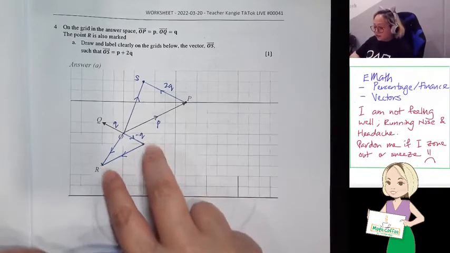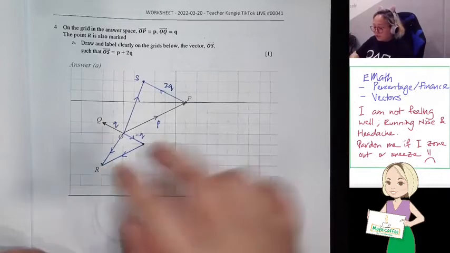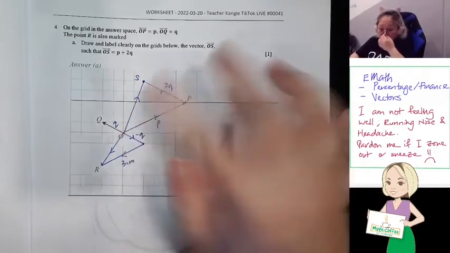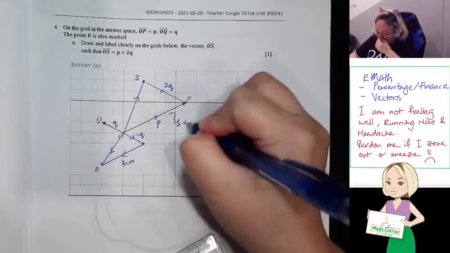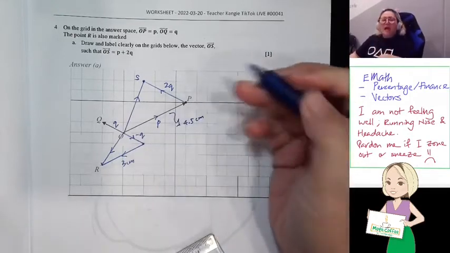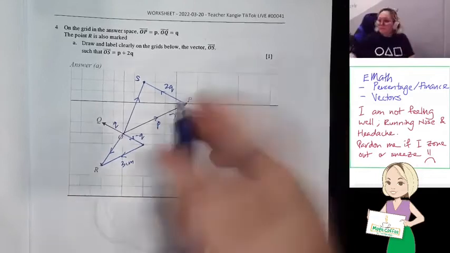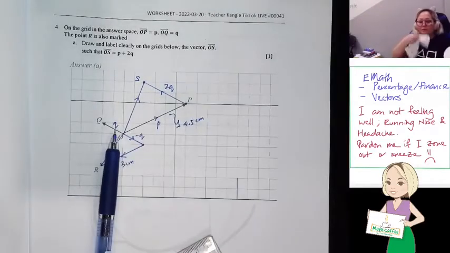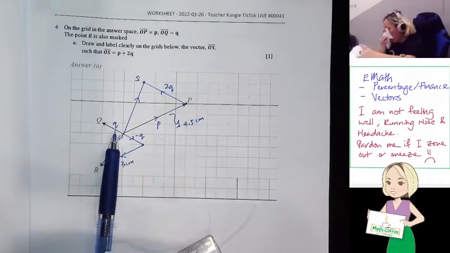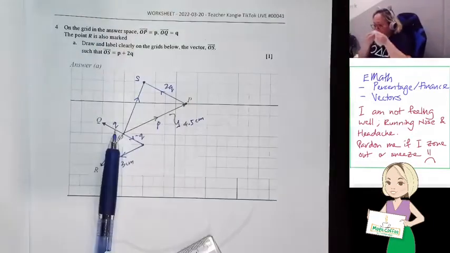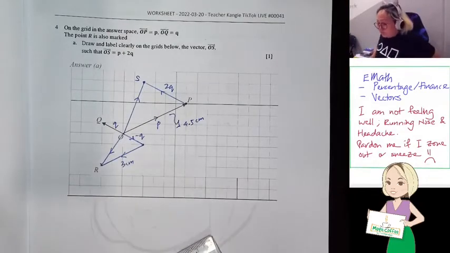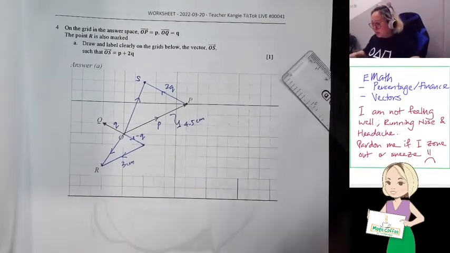So this one is 3 cm, and here is 4.5 cm.